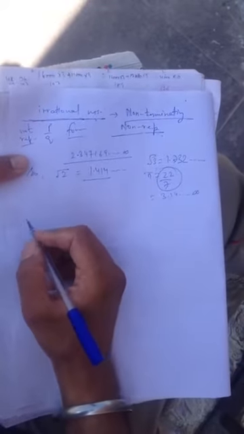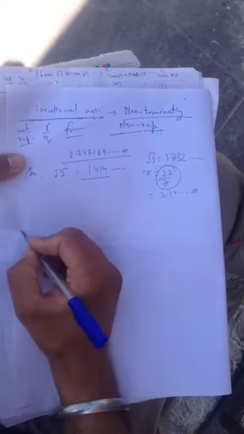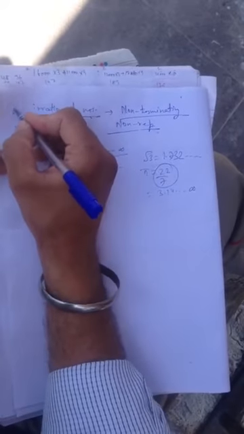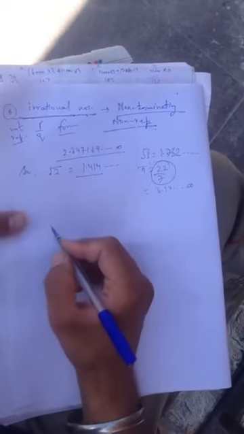Now what comes under rational numbers? Under rational numbers we have integers.